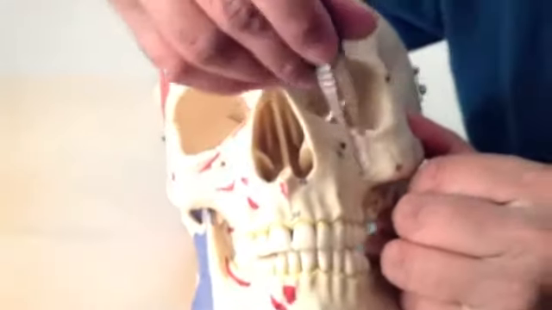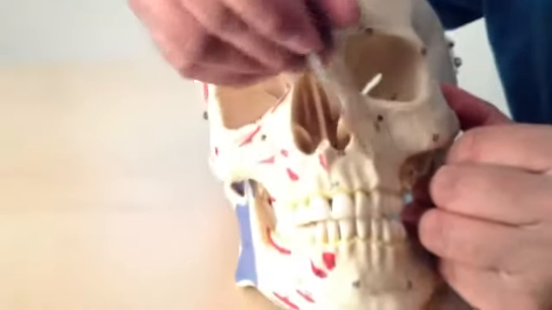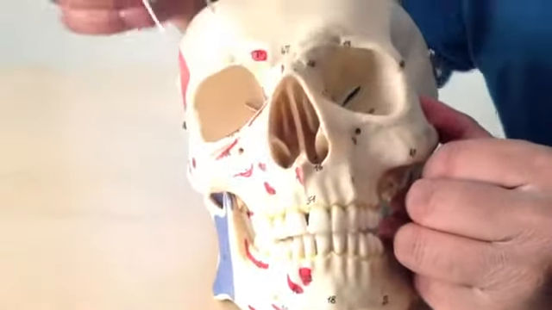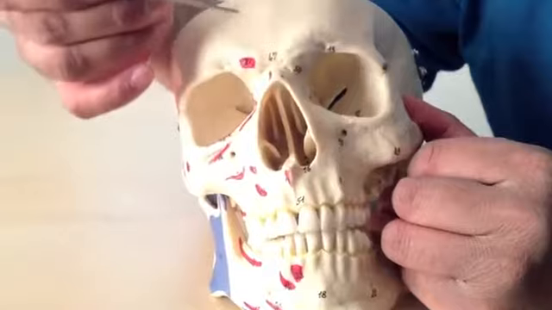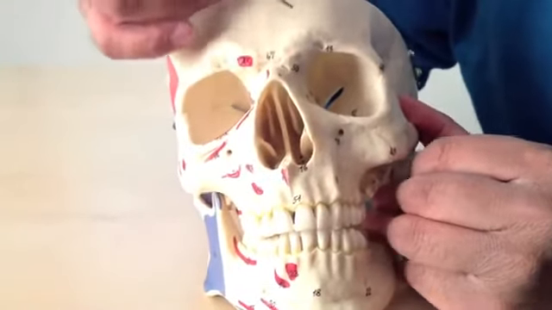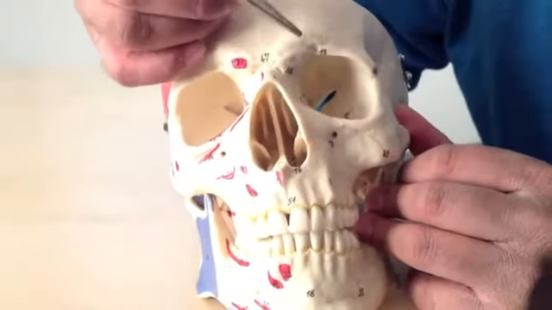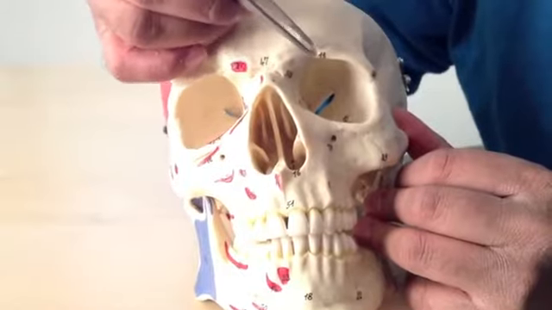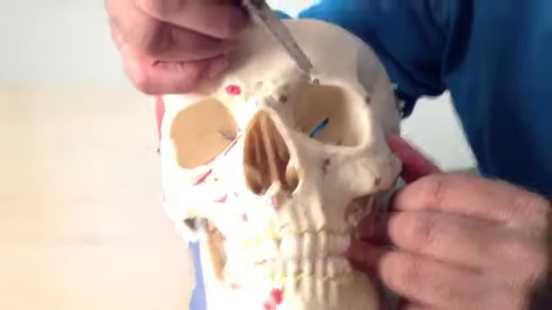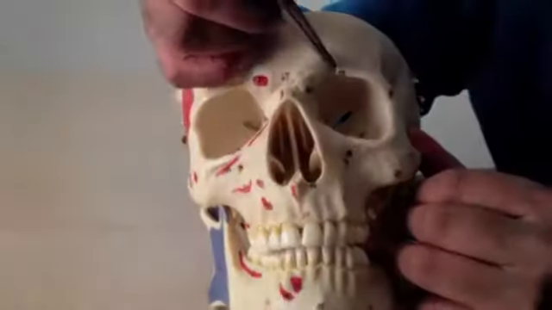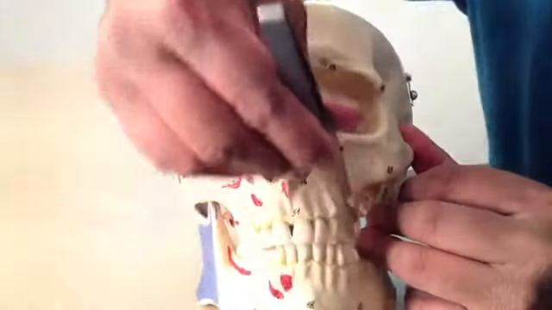Now this bone across here is the maxilla, which is bearing the upper arch of teeth, and the only specific feature that I'd like you to really note at this point is these three foramina, this one, and this one, all in a line.